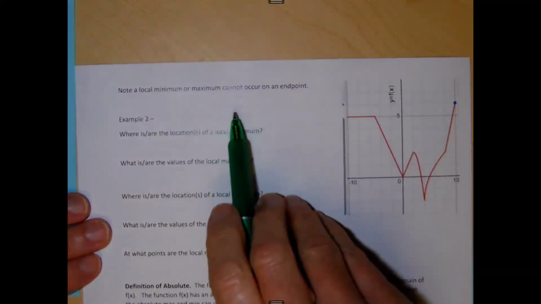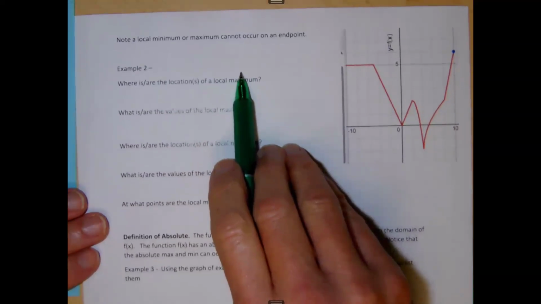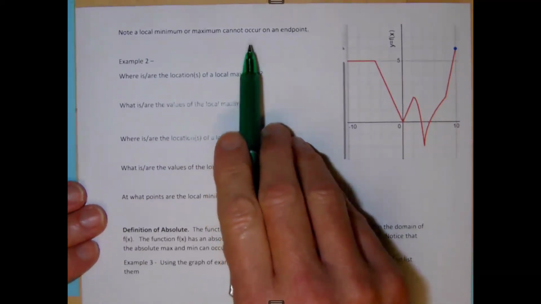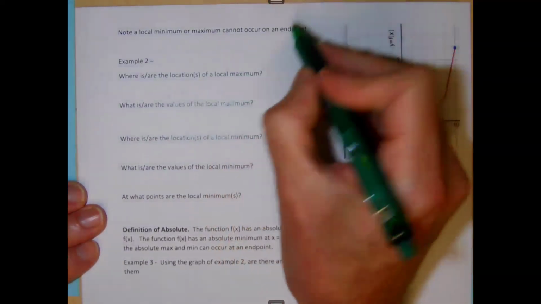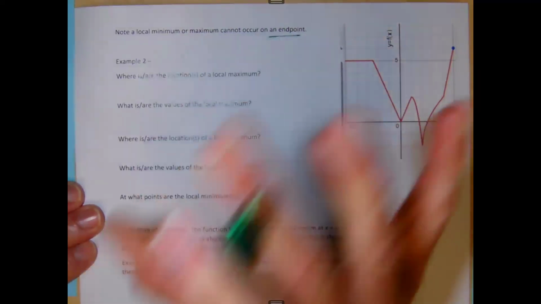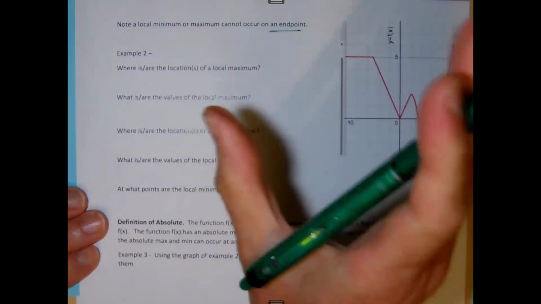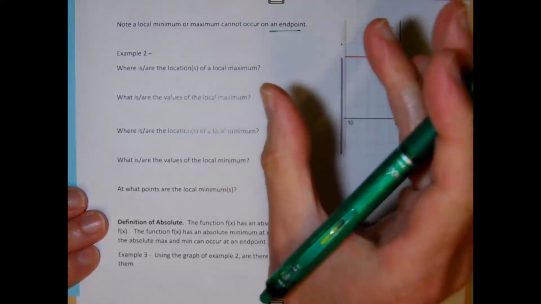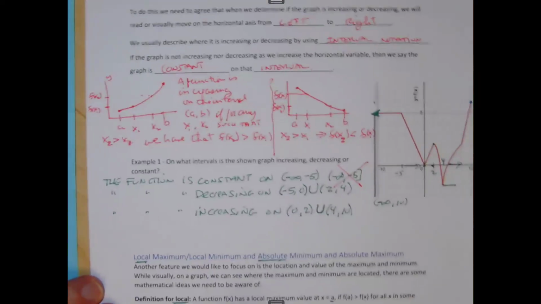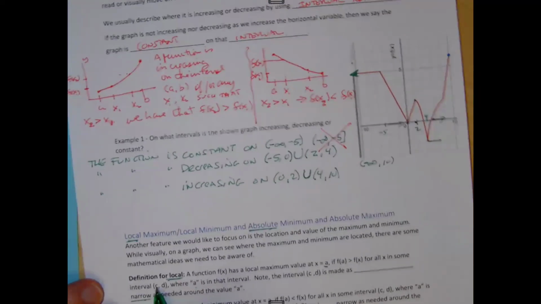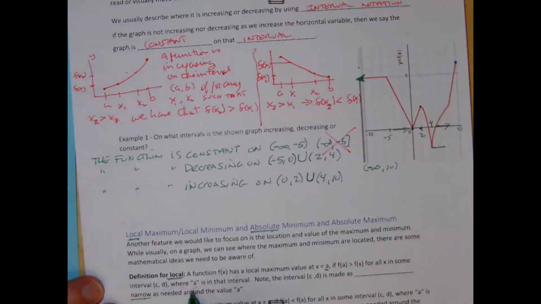Another thing we have to be aware of is that a local minimum or maximum cannot occur at an endpoint. So we're not going to look at endpoints. The value has to be within some interval. In other words, we're not going to consider if it's c or d. Only a has to be somewhere in between.